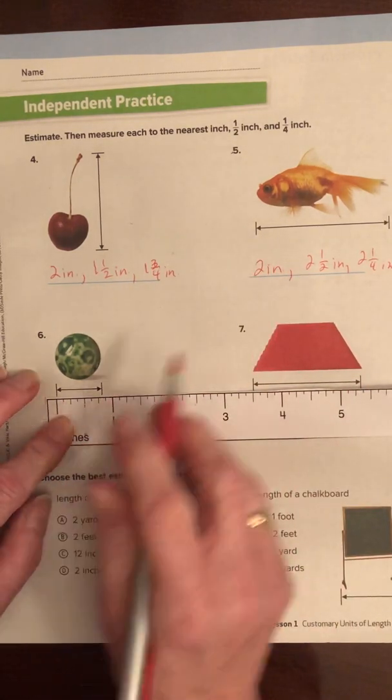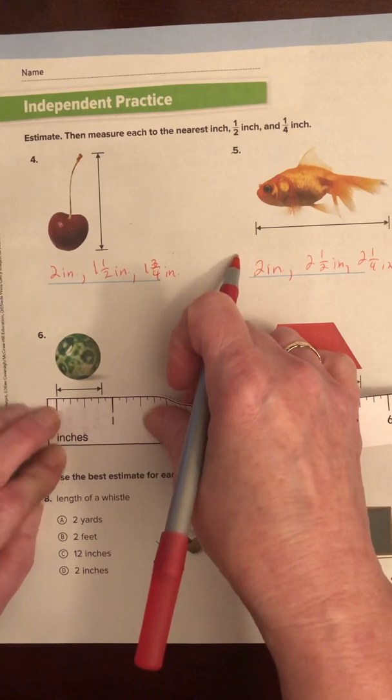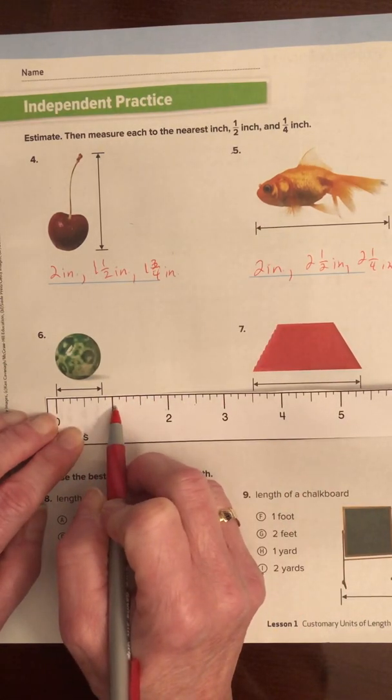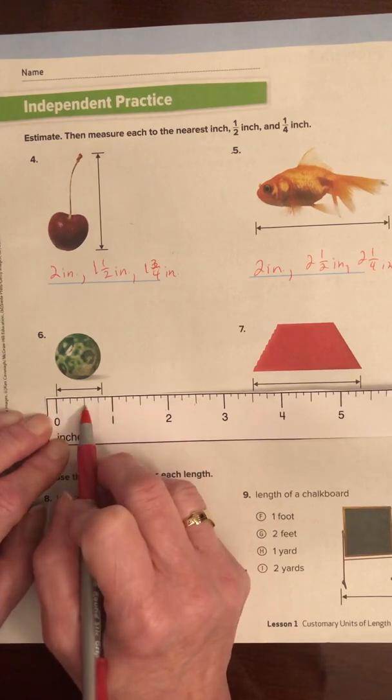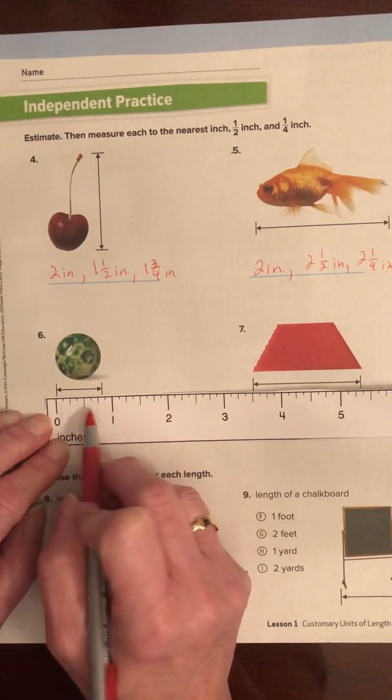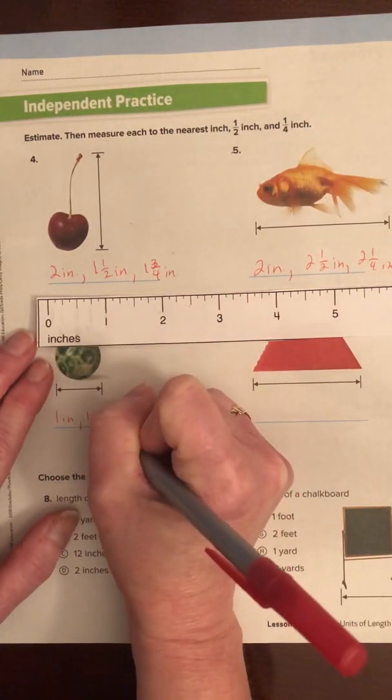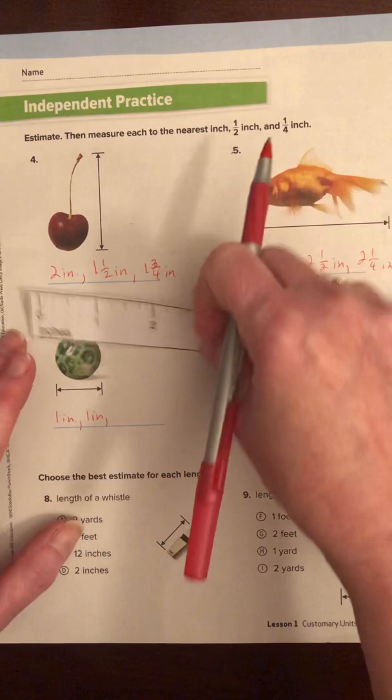Okay, is it closer to, line up to the edge there, the 0. Is it closer to the 1 or the 1/2 inch? See, it's closer to the 1. So here's 1 inch, that's to the nearest 1/2 inch.